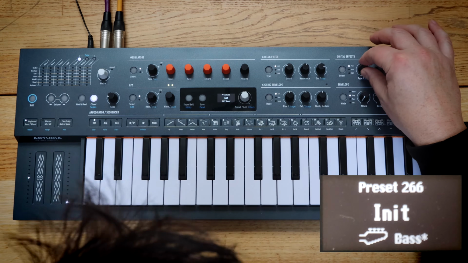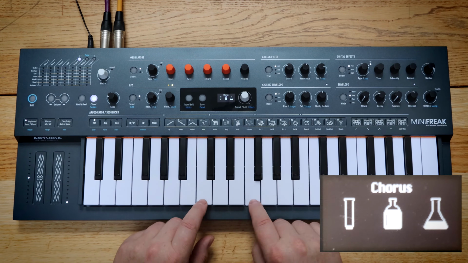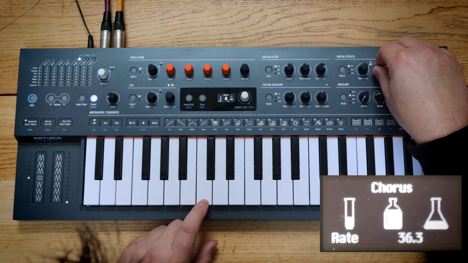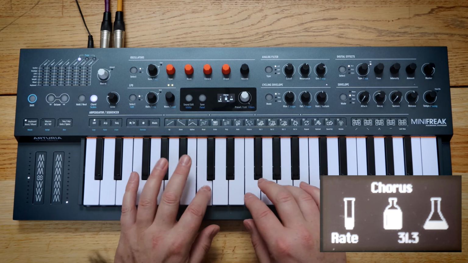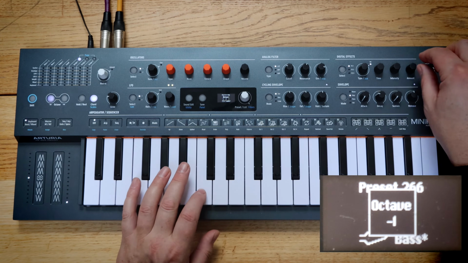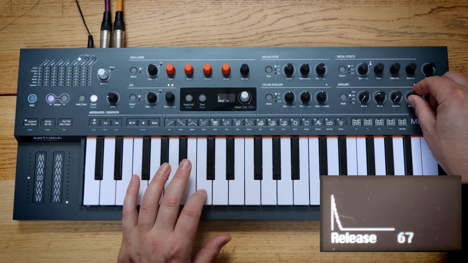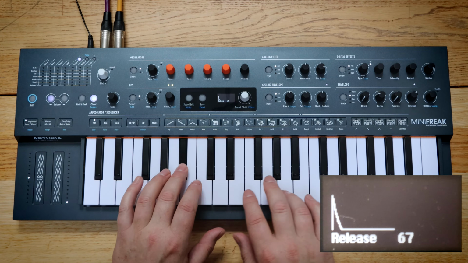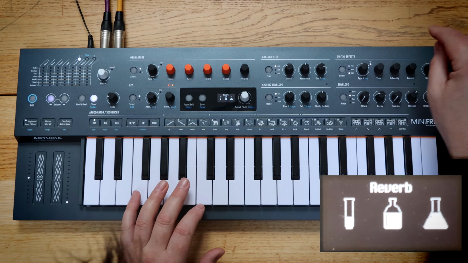So go into effect 1, chorus, turn it on, lights up. It's not bad. Bit of release. A bit of reverb, shall we? Turn it on.